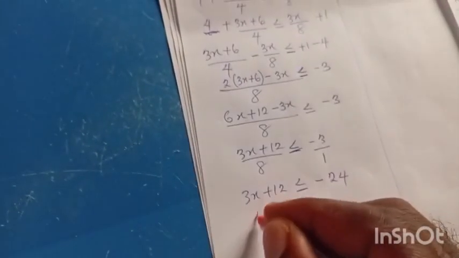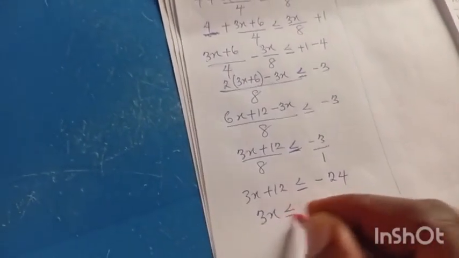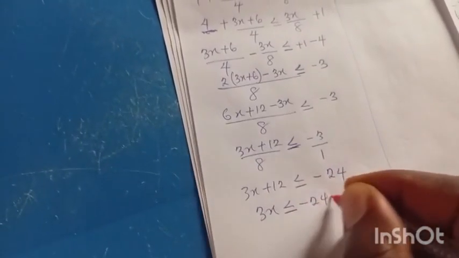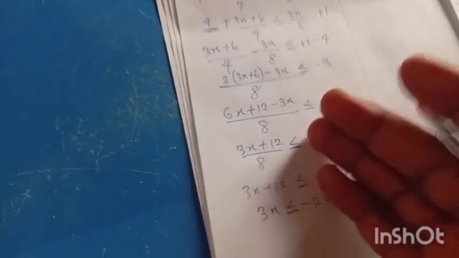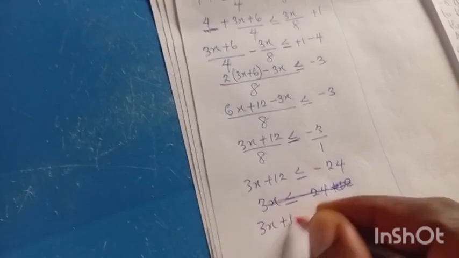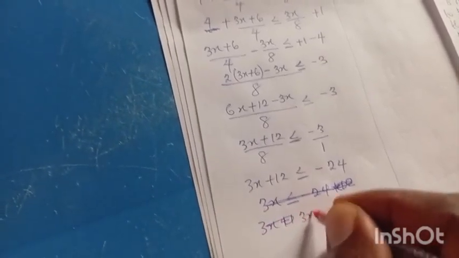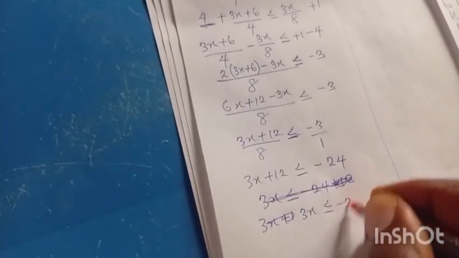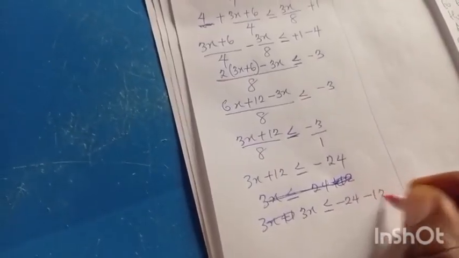Collect like terms. 3x less than or equals to, this one comes to this place, minus 24 plus 12. The sign, did I say minus 24? Yes, minus 24. This plus becomes minus. Sorry for that. Let me write it again. 3x plus 12. Sorry, it becomes 3x less than or equals to minus 24 minus 12. 3x less than or equals to minus 36.